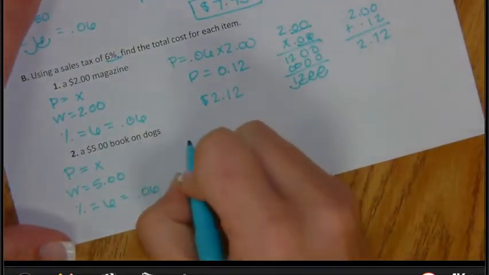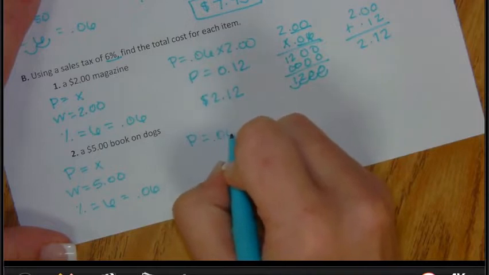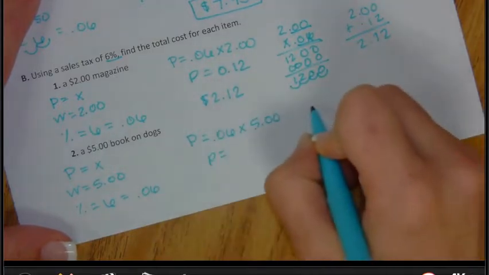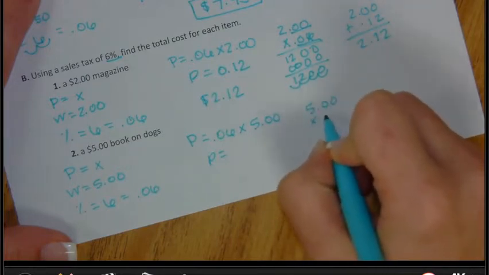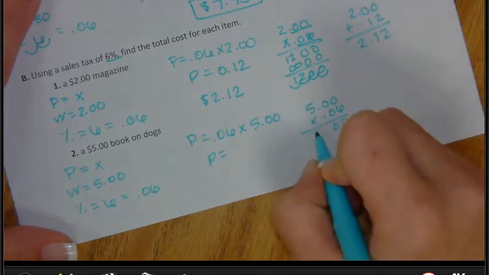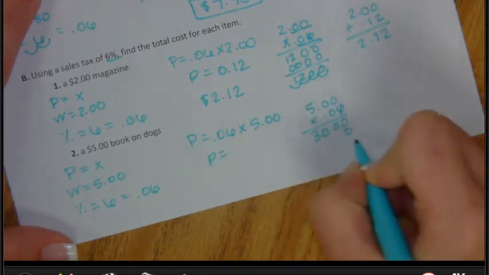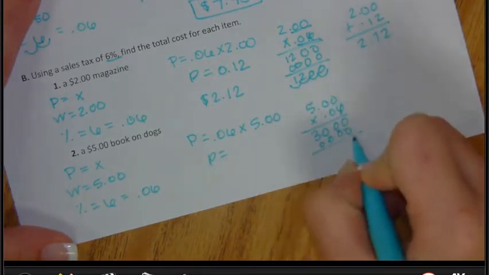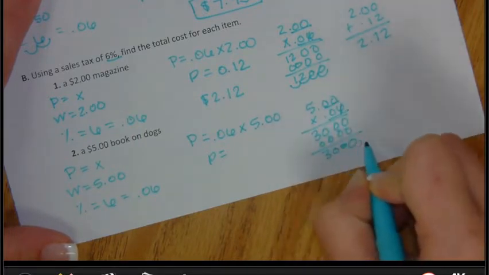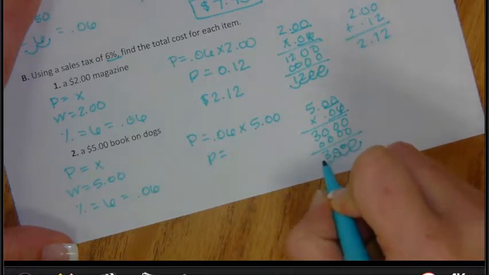All right, let's look at the book. Part is equal to 0.06 times my book total of $5. So $5 times 0.06. 6 times 0 is 0. 6 times 5 is 30. Placeholder. 0 times anything is 0. Bring down my numbers. I have 2 and 4 decimal places again. So 1, 2, 3, 4.